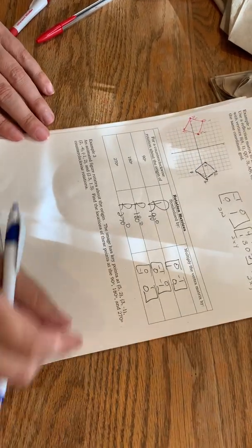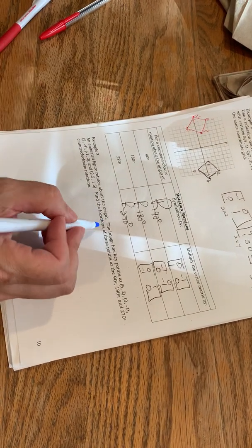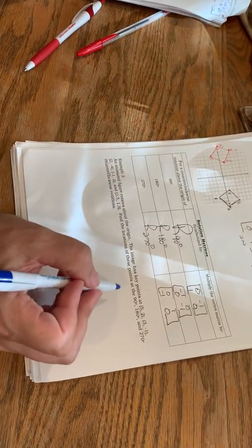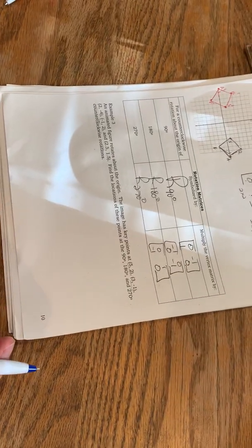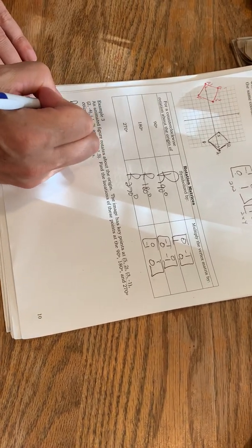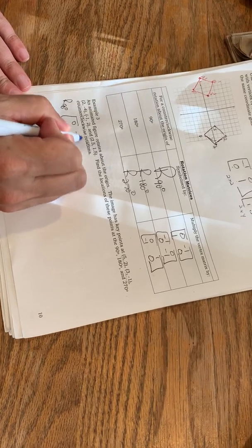And we're going to use this to do the following problems. So an animated figure rotates about the origin. The image has these following key points. Find the location of these points at the 90, 180, 270 counterclockwise rotation. So rotation of 90 degrees, here's the matrix. 180 looks like this.